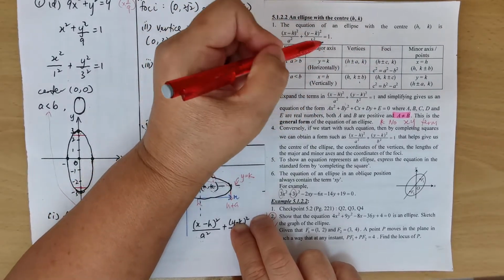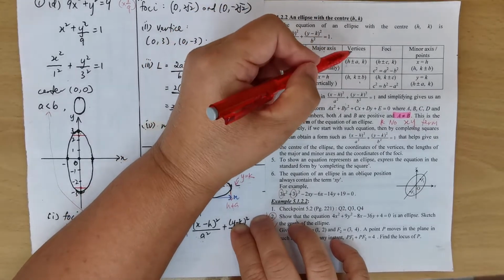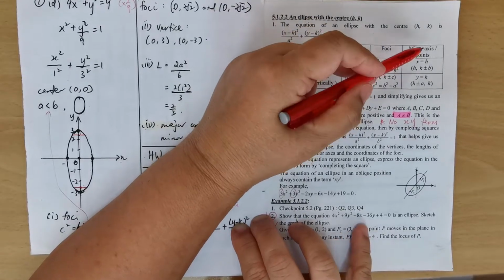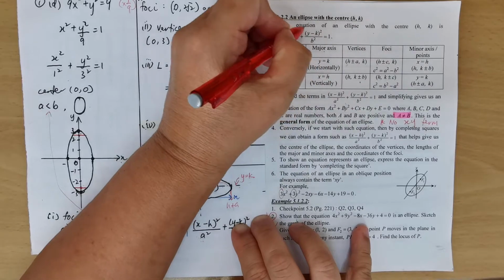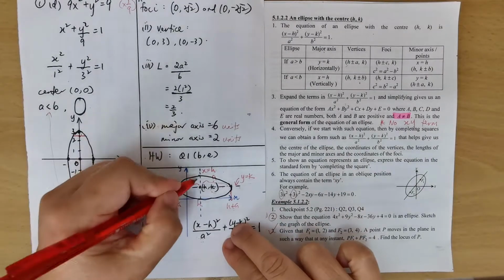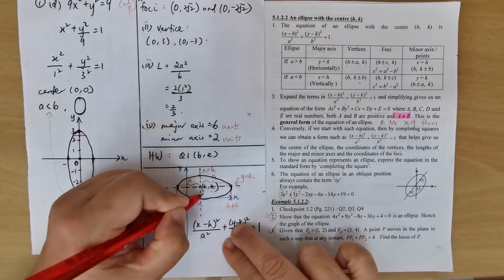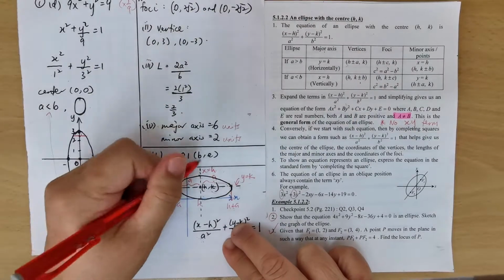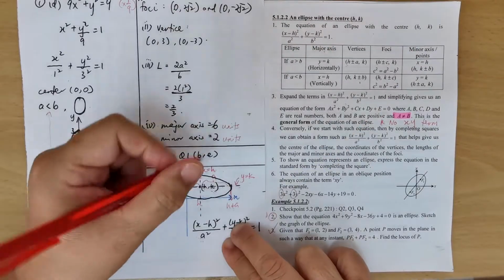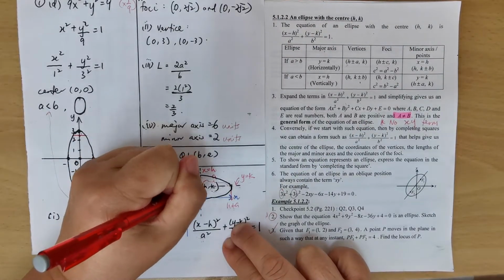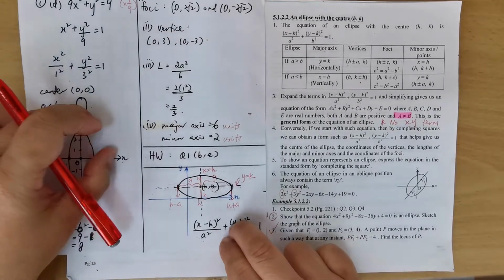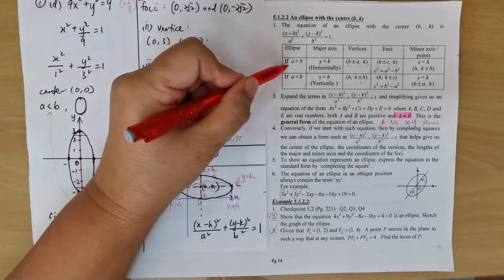So (h, k) is the center. The vertices are h plus minus a, and the foci are h plus minus c. Then the minor axis will be x equals h. If you want to find the two endpoints on the minor axis, then it will be h, because it's on the vertical line x equals h, so x won't change, and y will be k plus minus b. We know that this is b, here is b, this one also b. This is a, this is b. This is for a bigger than b.